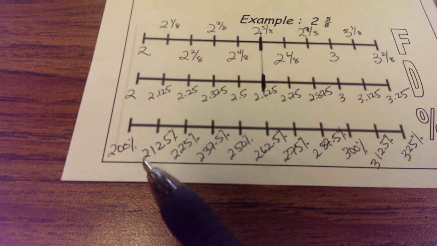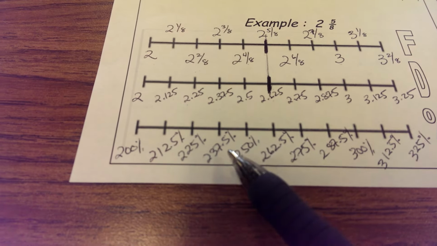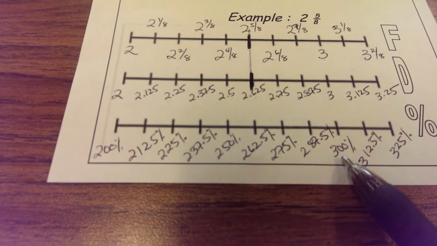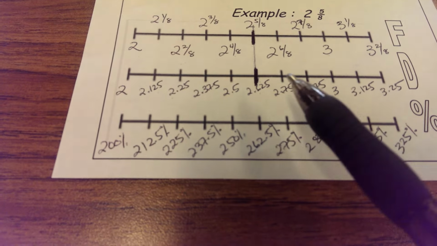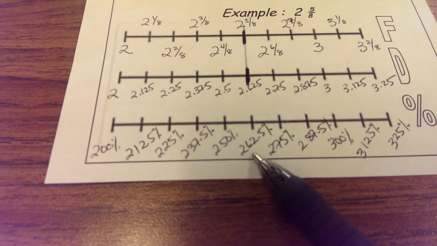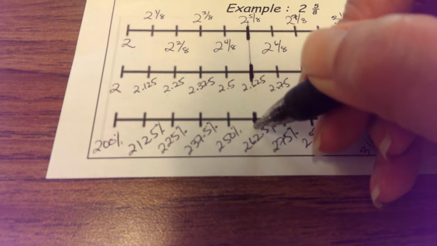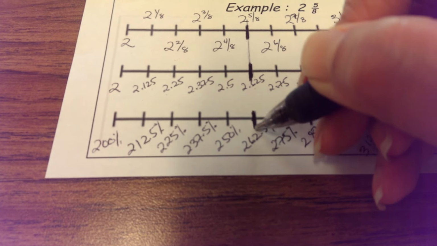So you can see I've got 212.5%, 225%, 237.5%, and so forth, till I get to 300%, which is where the 3 wholes is. Well, what is 2 5/8 as a percent? It would be 262.5%. So this is where 2 5/8 would be on my percent number line.